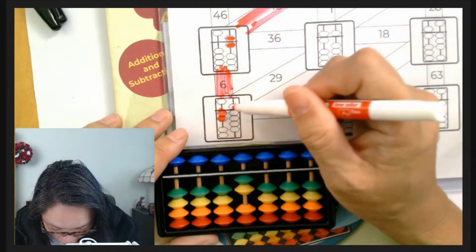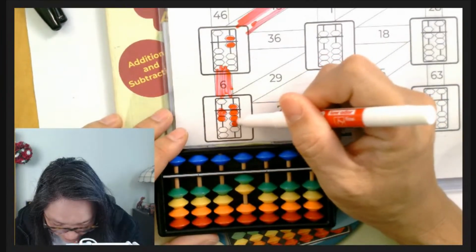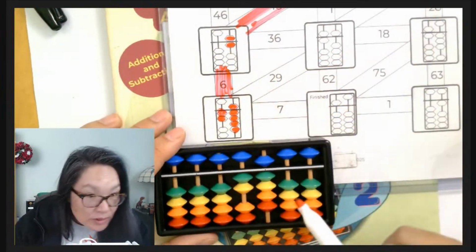So we have 5. No, not 5. This is 2, right? So we have 2, 5, 6, 7, 8, 9. So that's 9. Yes, 29.